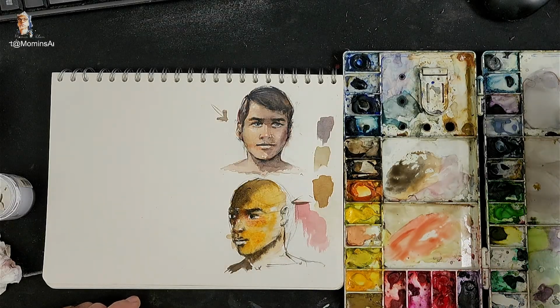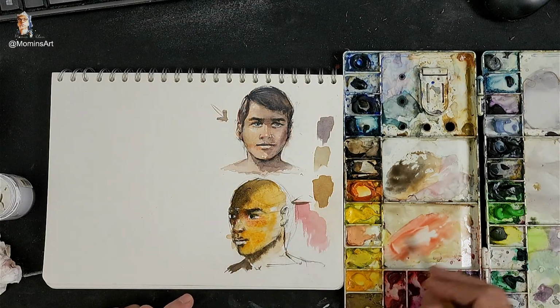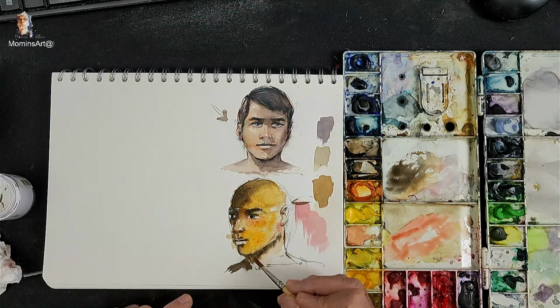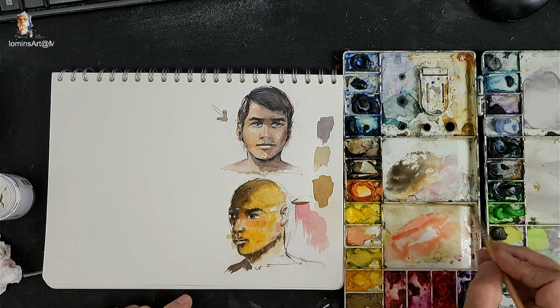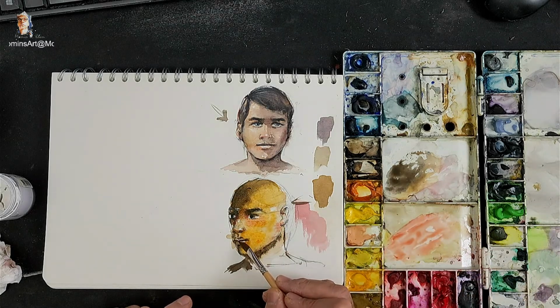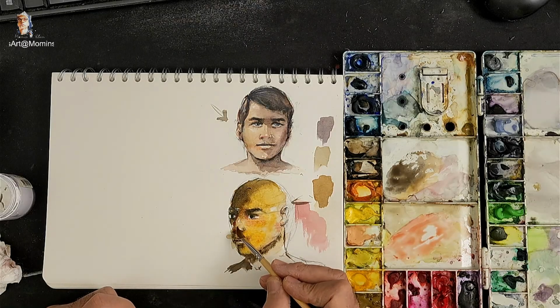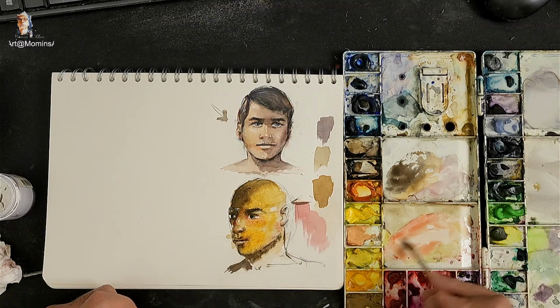Put in the nose, a bit of red here on the earlobe. Cadmium red mixed with the cadmium yellow I'm using on the lips. Let's treat the nose with the colors.